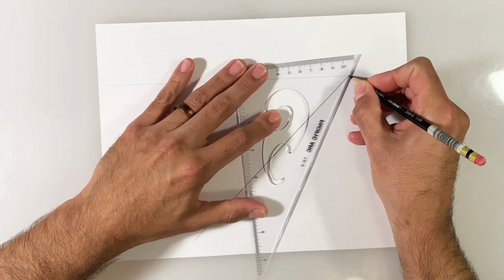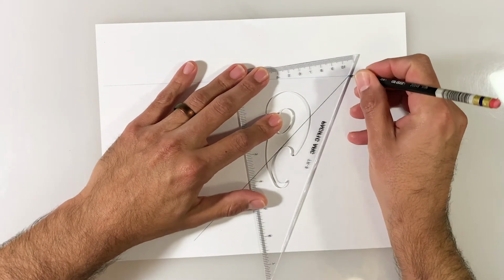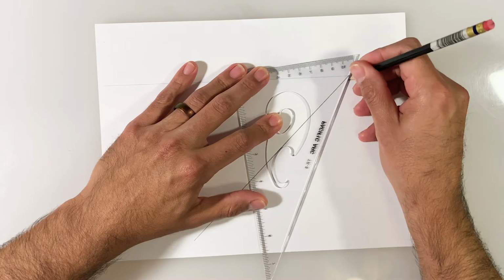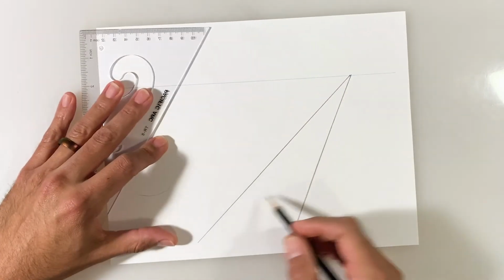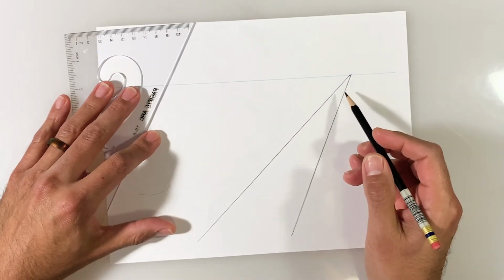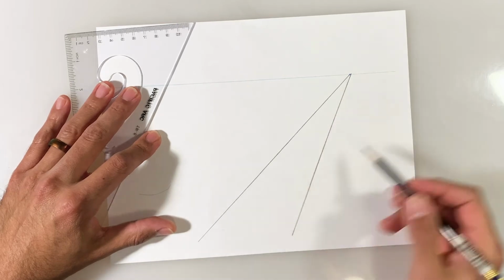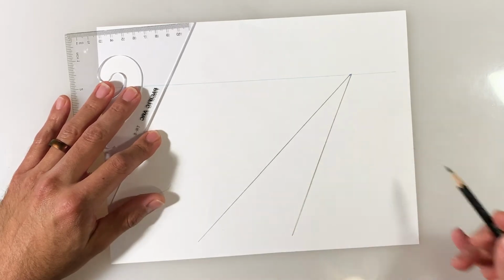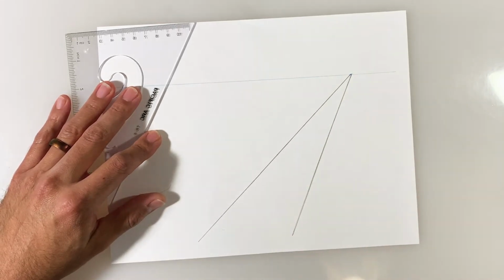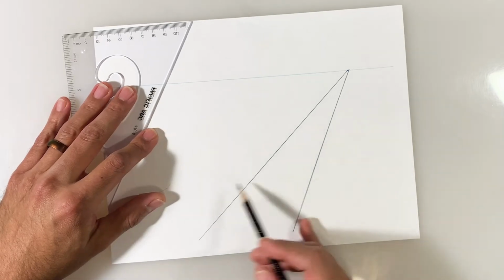I'm going to give myself some room here, so I'm going to make it a little bit wide at the bottom. And this could be a sidewalk going in perspective going down to the vanishing point, or could be whatever. Let's just say it's a sidewalk for now. Okay, so I need a rectangle to start with.